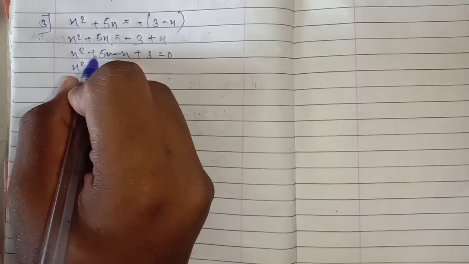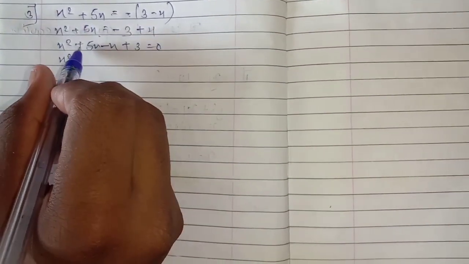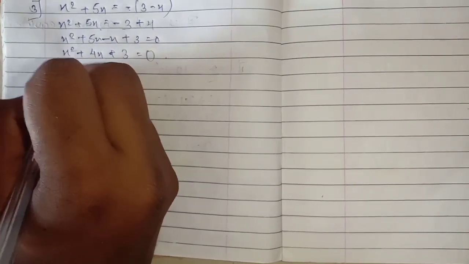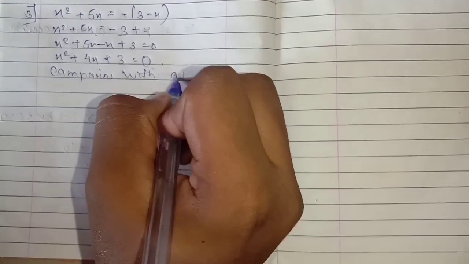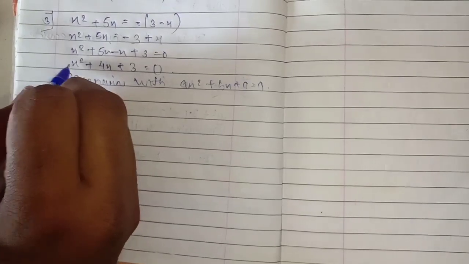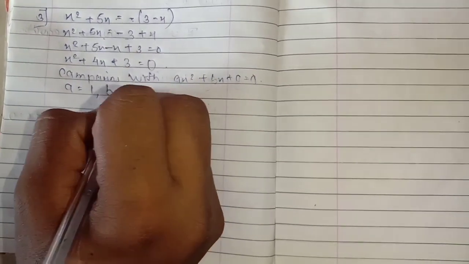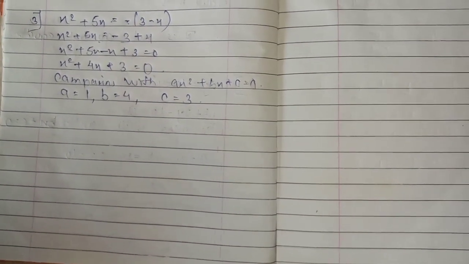Okay, see this x square, and plus 5x minus x, as we know 5 minus 1 is 4, and the bigger number is plus, so it will become plus 4x. Okay, and this plus 3 is equal to 0. So in the last we will write, comparing with ax square plus bx plus c is equal to 0. The coefficient of x square is 1, as we know, so the a value is 1, while the x in this place has a 4, so the b value is 4, while the c value is 3. So like this we solved question number 3 also.